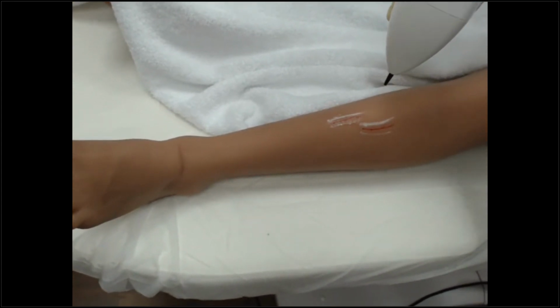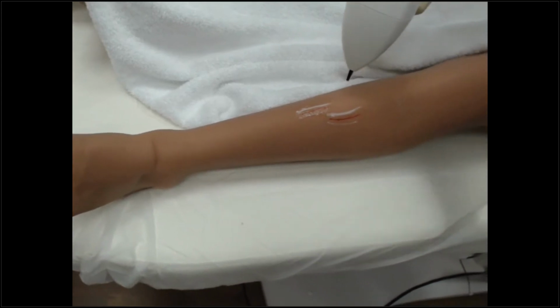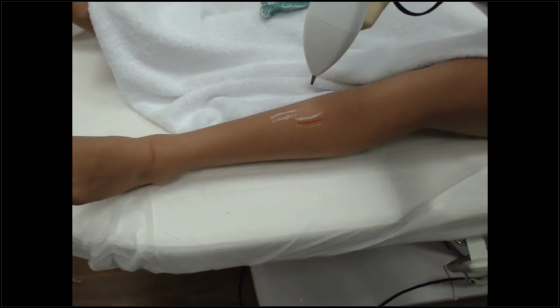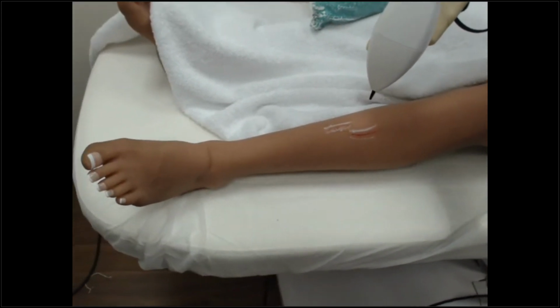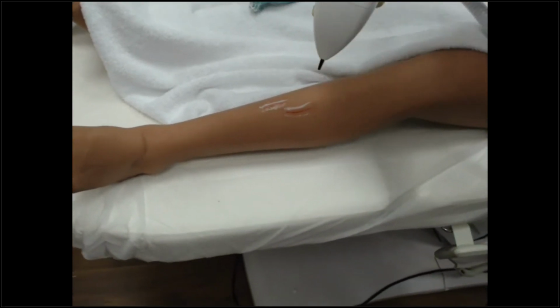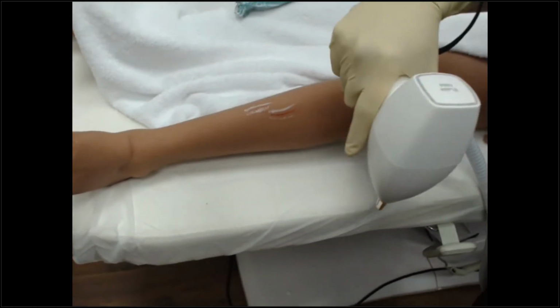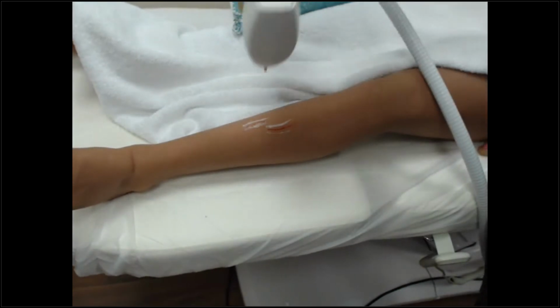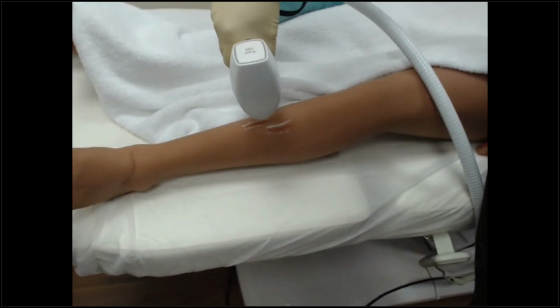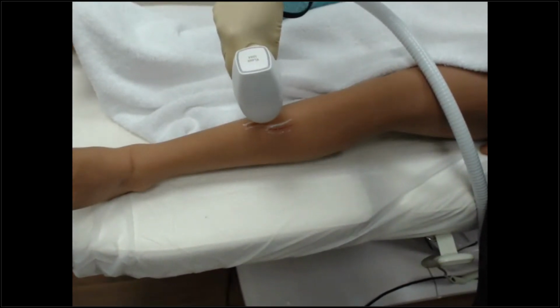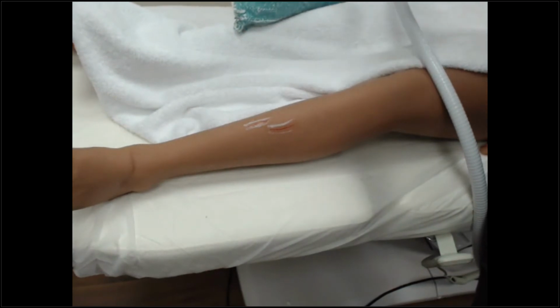And I want to make sure that there is no unwanted effect, such as excessive erythema or edema, a blister or something like that. So here we go. I give one pulse, and I look for the response now.